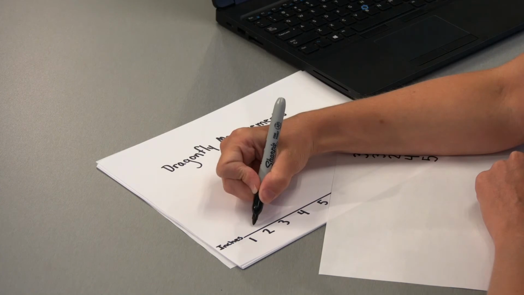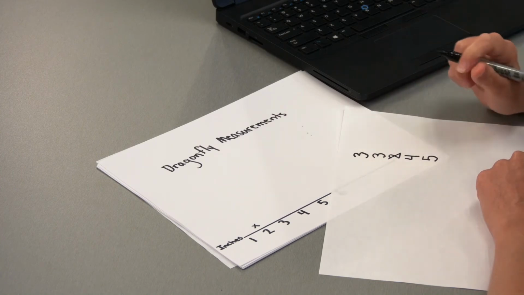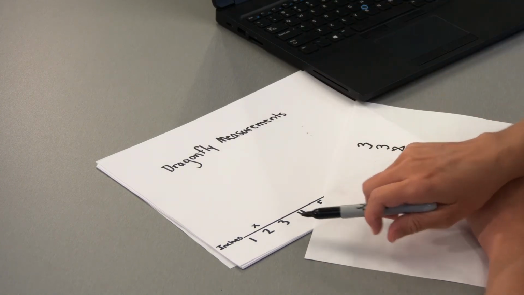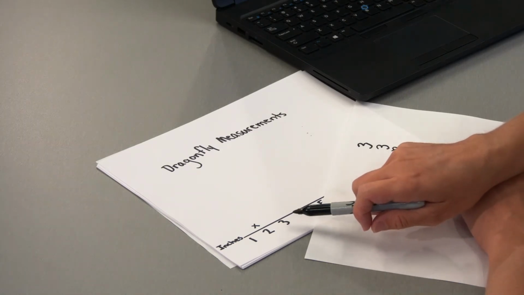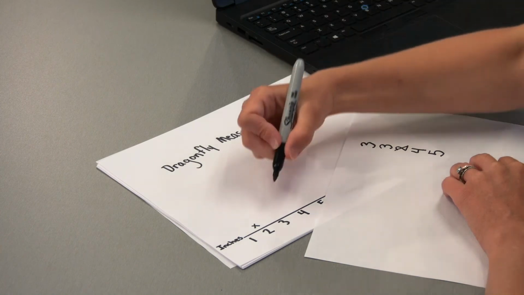So I'm going to plot that with an X right above the 2-inch mark. Let me cross out my 2 so I don't accidentally use it again. Do I have any dragonflies that are about 3 inches long? That's right, I have 2 dragonflies that are about 3 inches long.